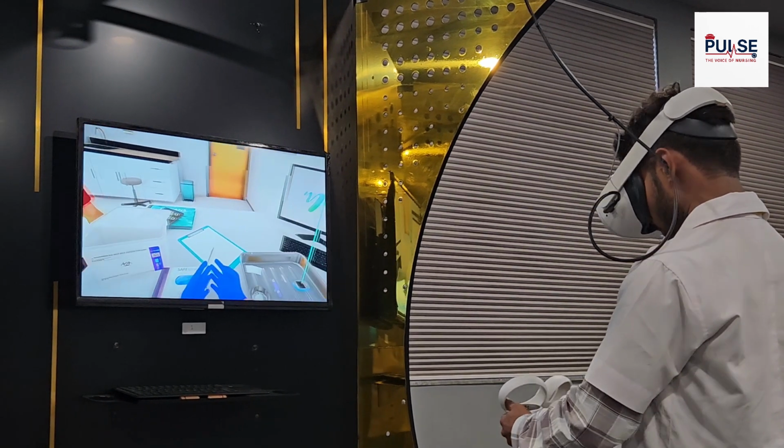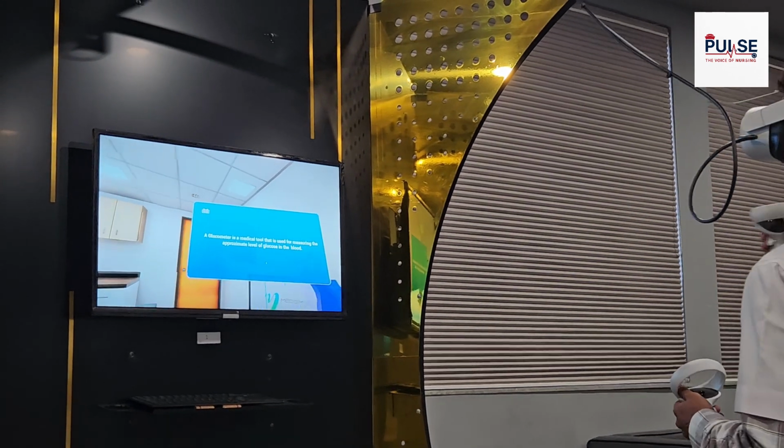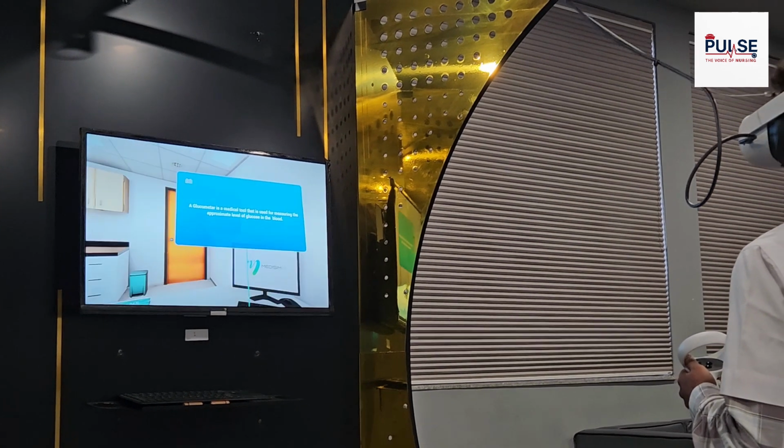Now we are going to learn about the glucometer. Tap on the button. A glucometer is a medical tool that is used for measuring the approximate level of glucose in the blood.